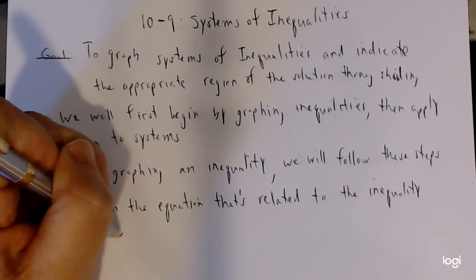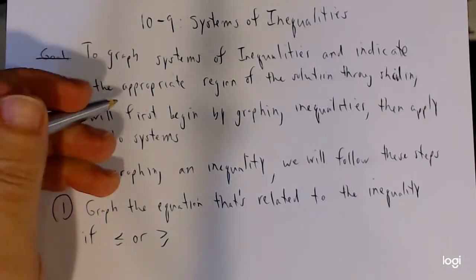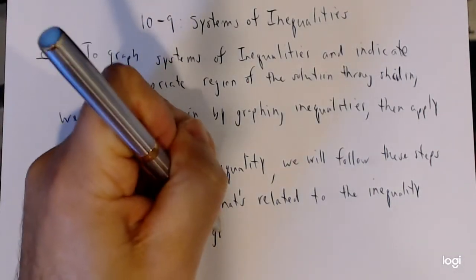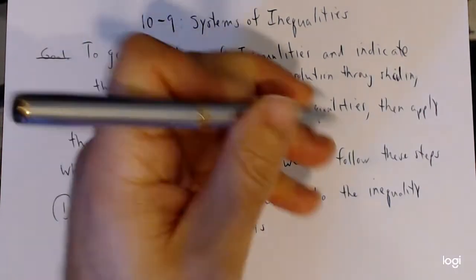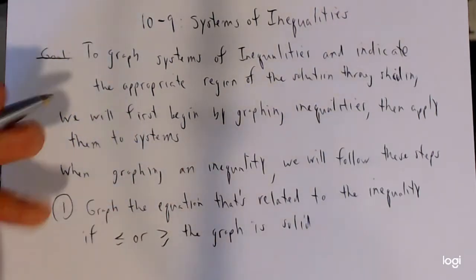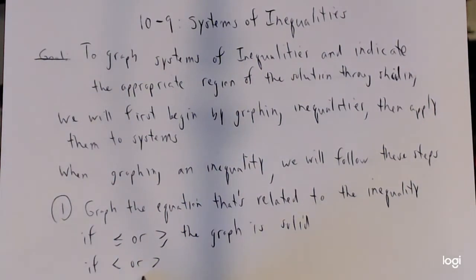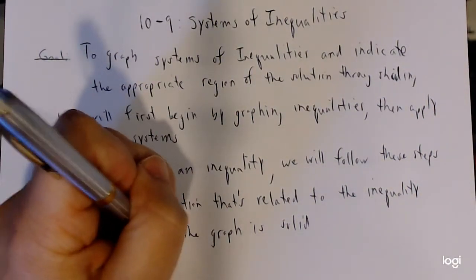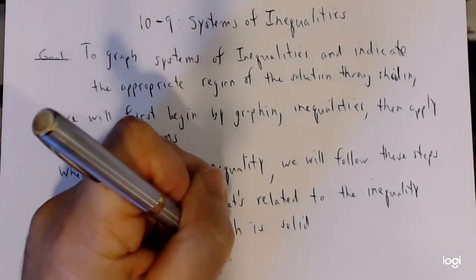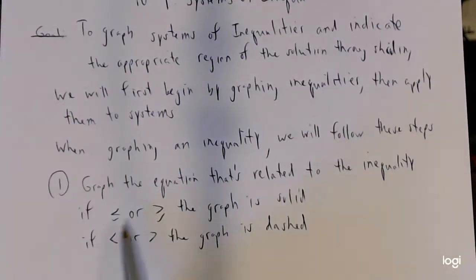If the inequality is less than or equal to or greater than or equal to, the graph is solid. Okay, so that means we have a solid graph. If the inequality is less than 2 or greater than 2, notice how this doesn't have the equal sign, then the graph is dashed. The reason why it's dashed is, if it's less than or greater than, what is it saying? It's not equal to the graph. So that's why it's dashed.